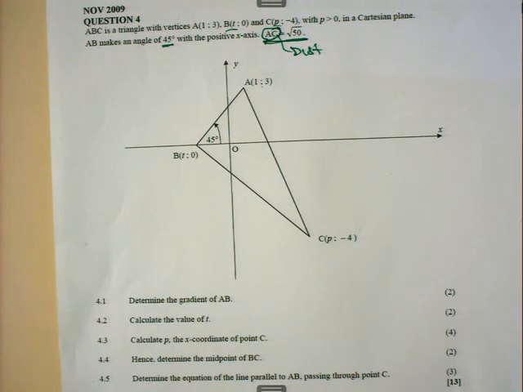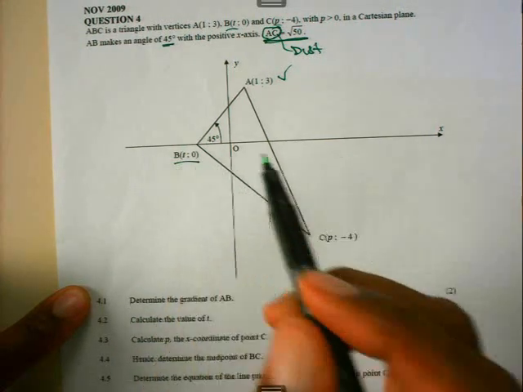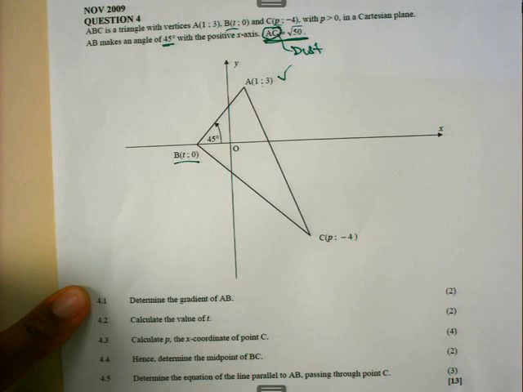How do you determine the gradient of AB? You must have the 2 points, A and B. Good, is that correct? Yes. Now, here are the coordinates of A. Are you happy with the coordinates of A? Yes, I can see that the coordinates of A are 1 as well as 3. And now, what about B? Are you also happy with B? No, I can see you are not happy. What is the reason? Yes, you don't know the value of T, right?